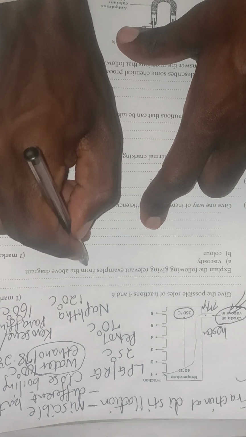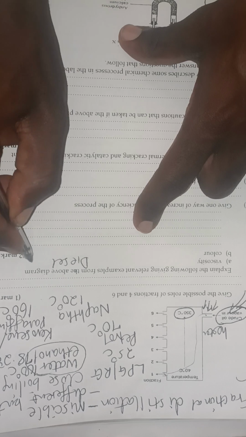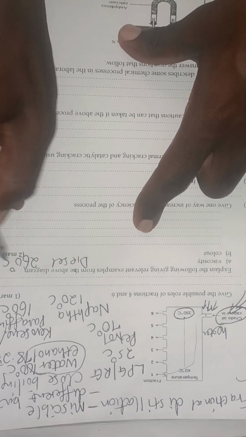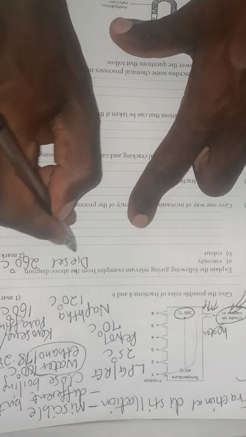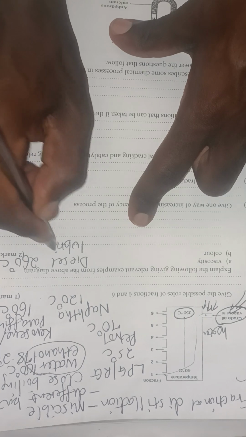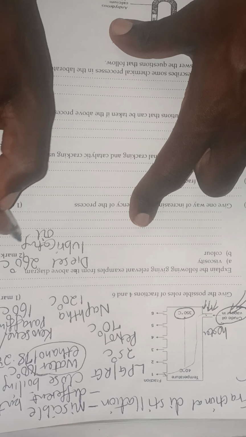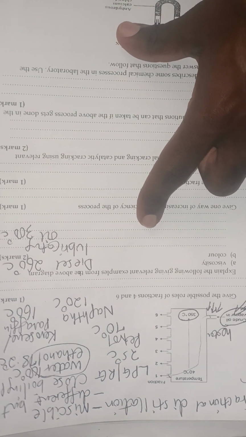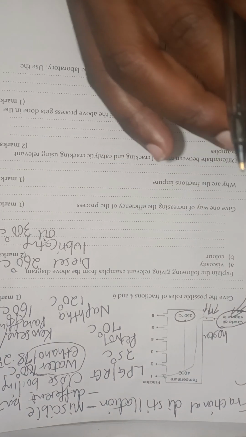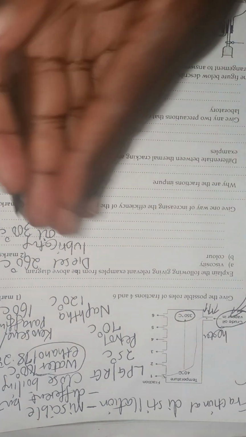And you can also have diesel, and diesel can get collected at around 260 degrees Celsius. That is, diesel is our other fraction to get captured here. We have lubricating oil at around 300 degrees Celsius. Very good. So these temperatures are just rough estimates. They can be lower or higher than this.